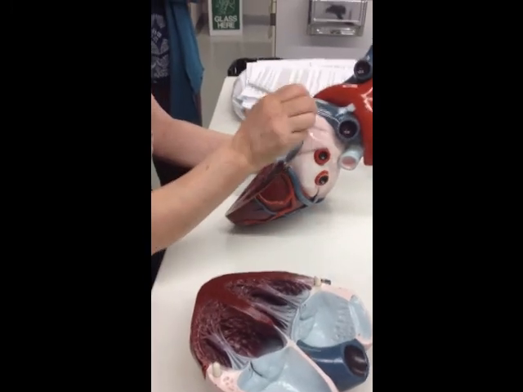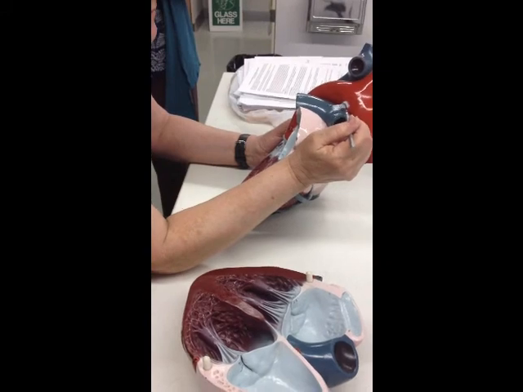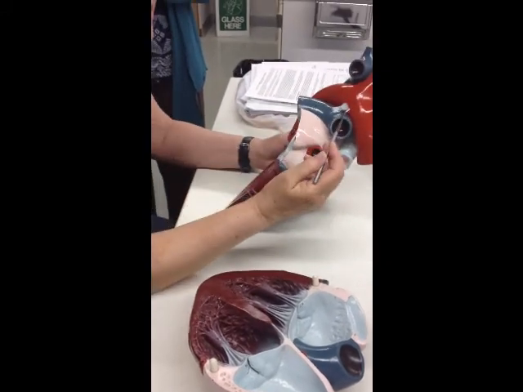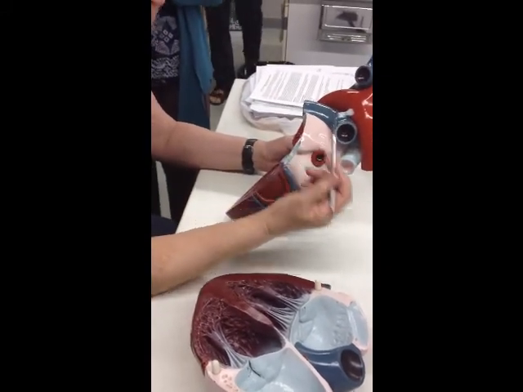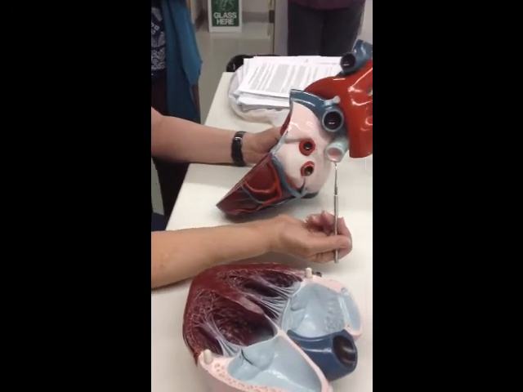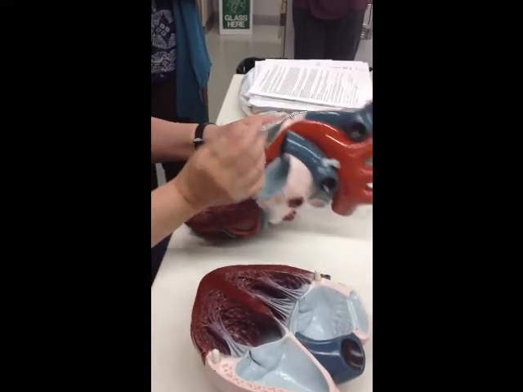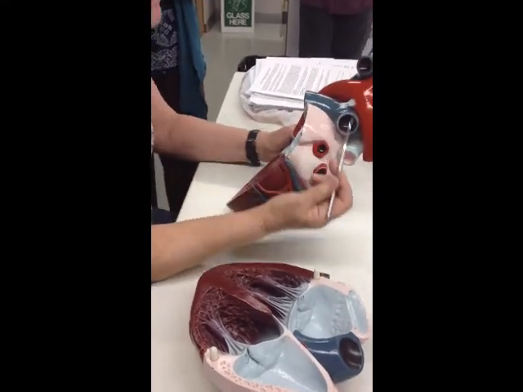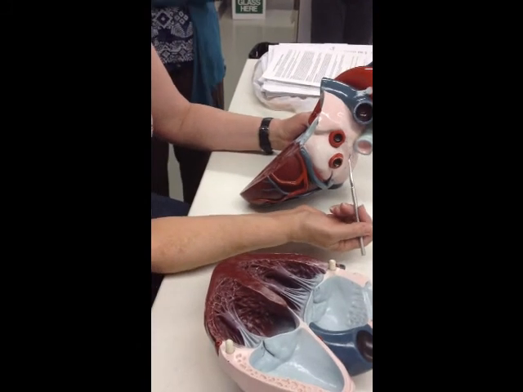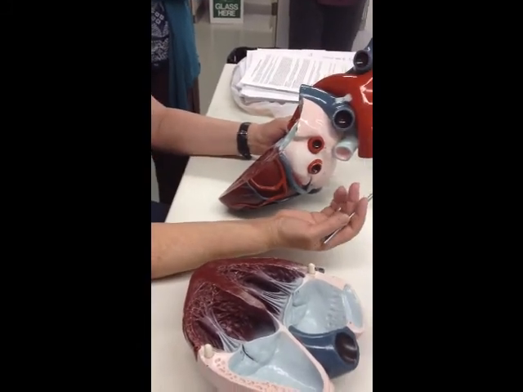Then we go to the right and left pulmonary arteries. What's this little doodad? Ligamentum arteriosum. It's a remnant of the ductus arteriosus, which was a bypass of the lungs. This was a bypass of the lungs too. Why do we bypass the lungs in the fetus? Because the lungs aren't functional. You can't go there even if you try, because they're not inflated. Okay.